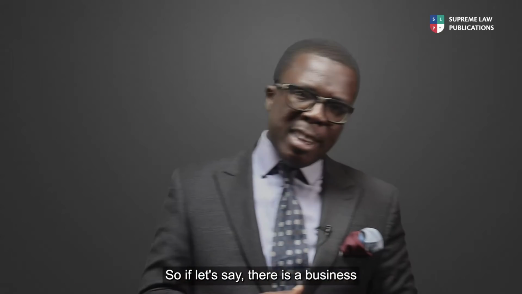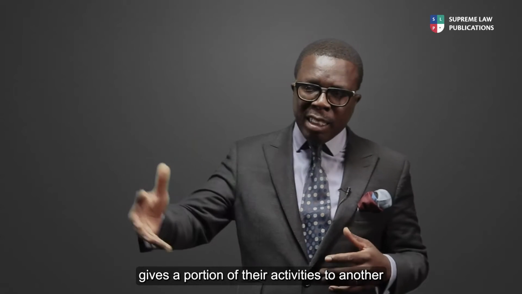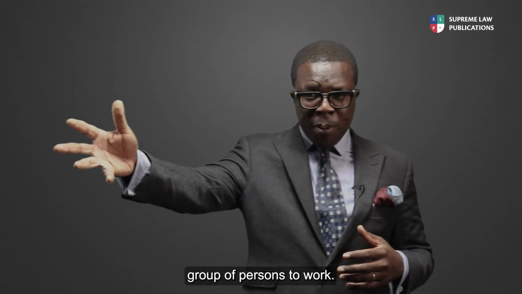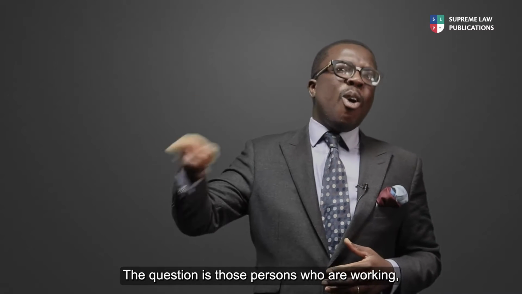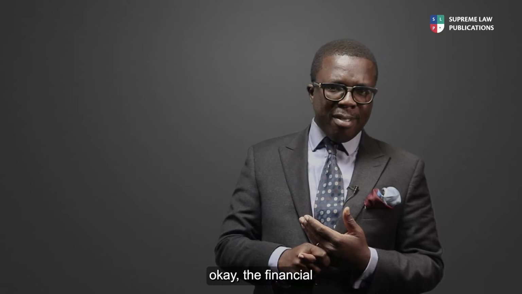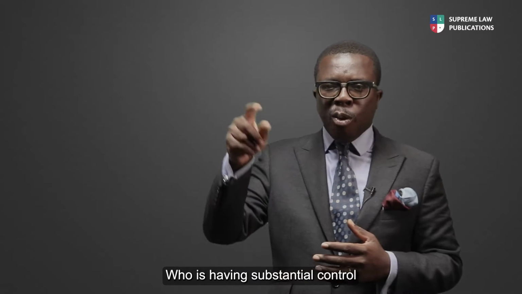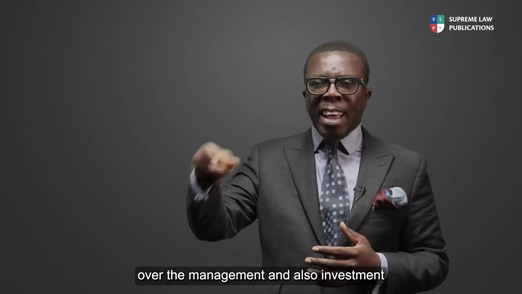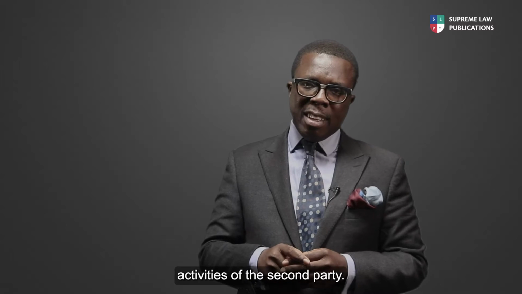So if there is a business and the business gives a portion of its activities to another group of persons to work, the question is, who is providing their remuneration? The financial risk that is involved, who is bearing that? Who has substantial control over the management and also investment in that particular activity of the second party?